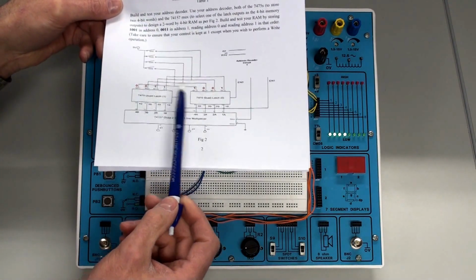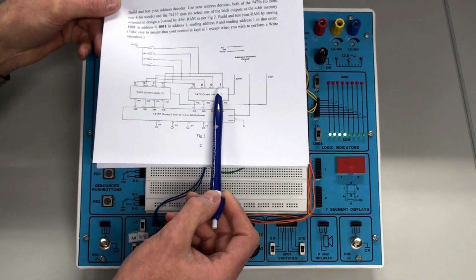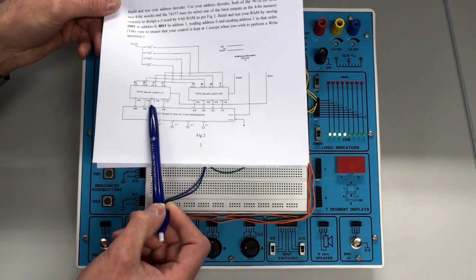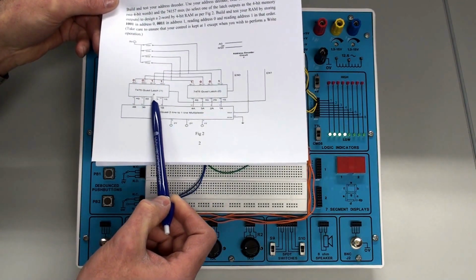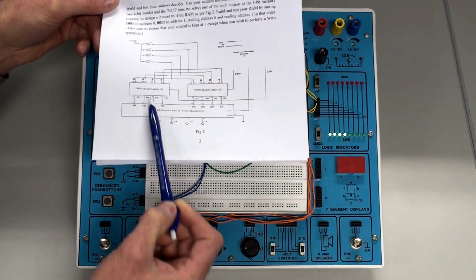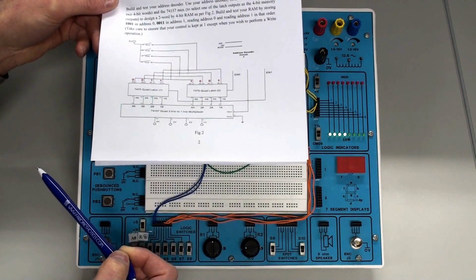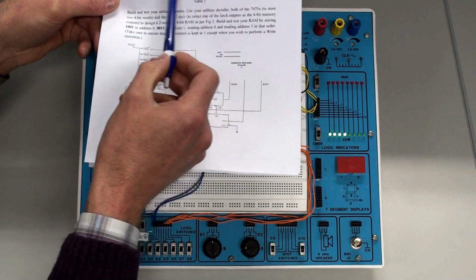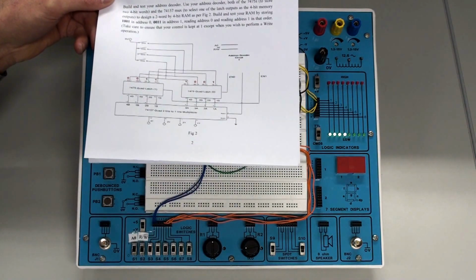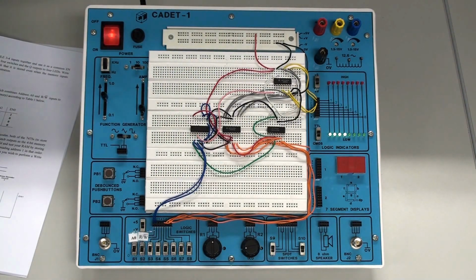So basically we are going to write 1001 to this latch, and we're going to write 0011 to the other latch, which is latch 1, and we want to be able to also read from both latches at different times. And this is the control circuitry that enables that to take place. So this is the circuit built up here.